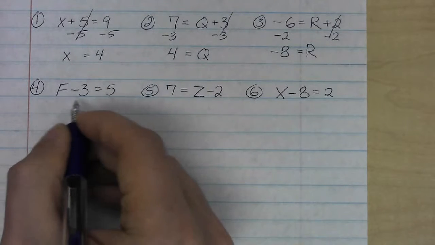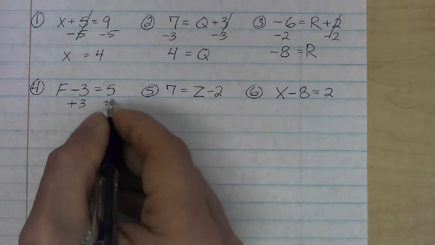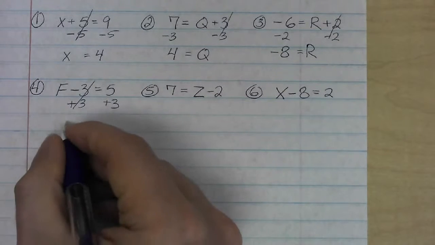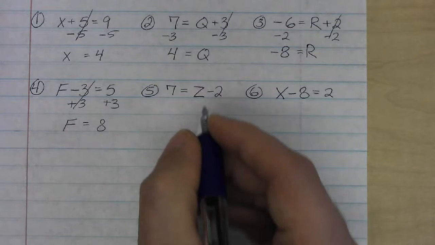For this one, I want f alone. It's with minus 3. Opposite of minus 3, plus 3. Do it on both sides. That cancels. We get f equals, and 5 plus 3 is 8.